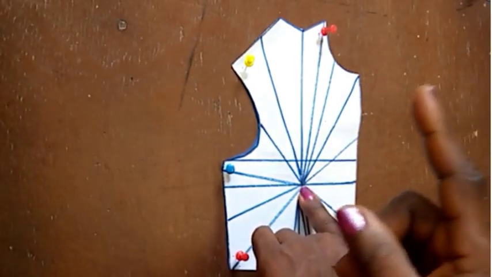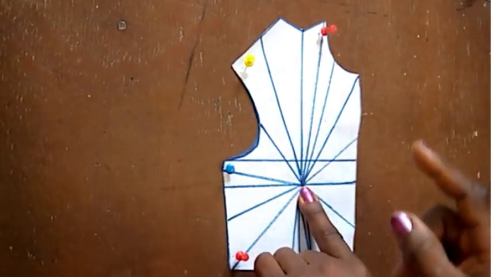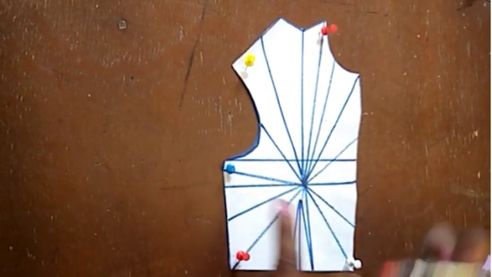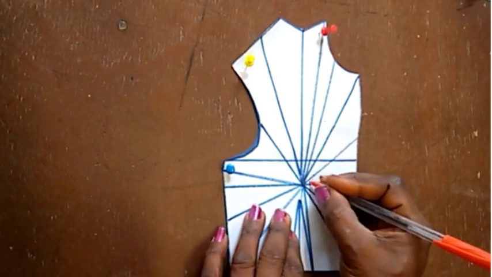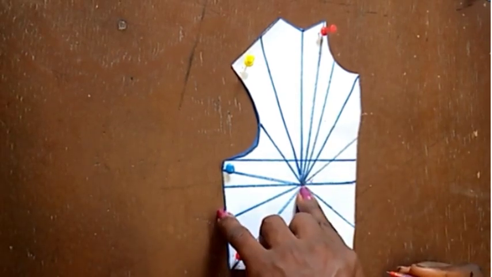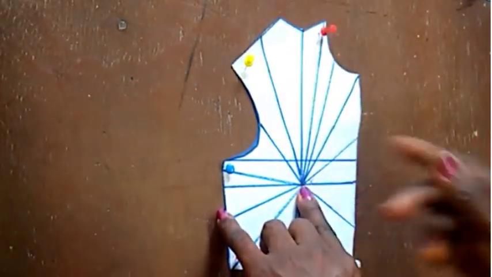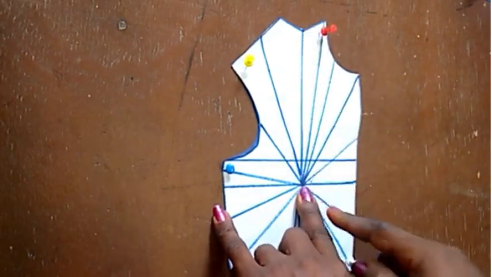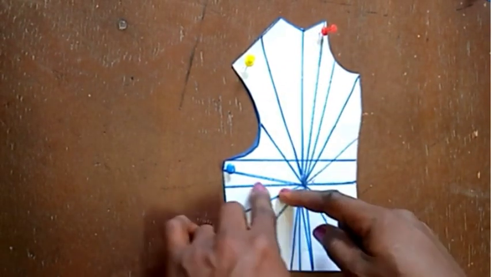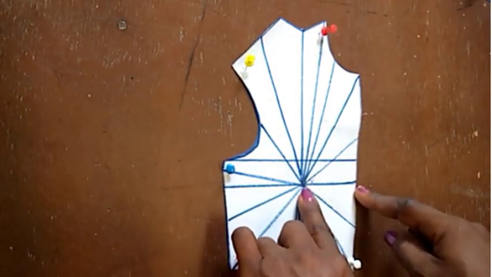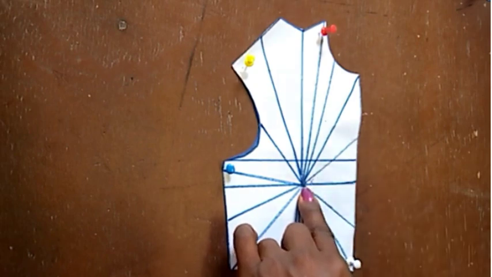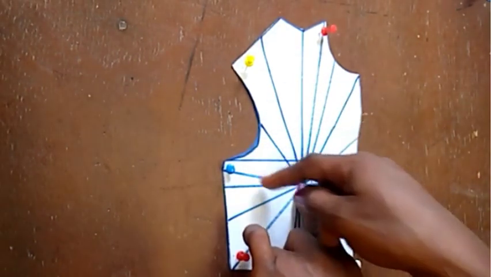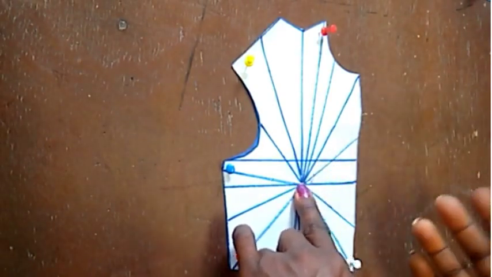The first thing you actually need to do before carrying out dart manipulation is to mark your true bust line, which is usually the point X of the pattern, that is the bust point. Remember, it is a measurement that is taken from the neck point to the fullest part of the bust, and it is marked on the pattern as true bust line. That's the first step you need to take. After that, you need to determine where to relocate your dart.